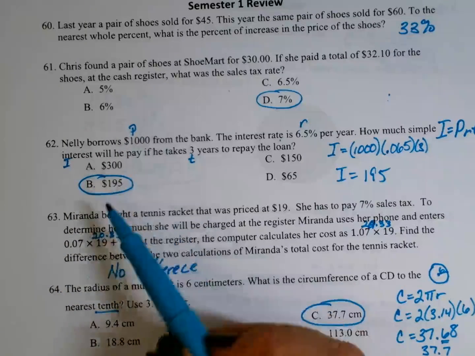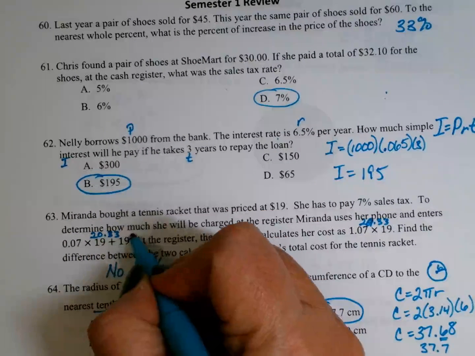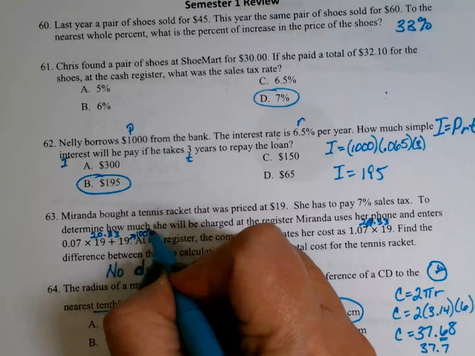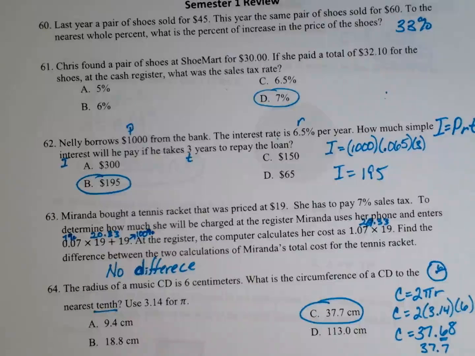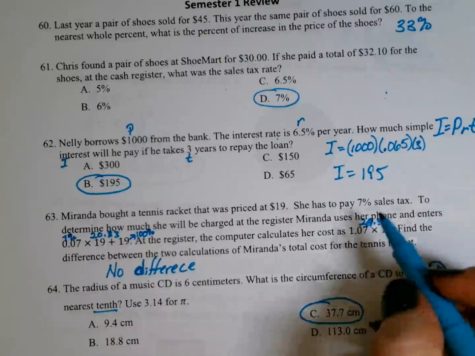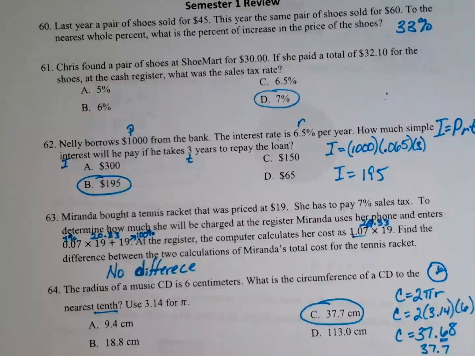The reason is this right here, this is 100% of the price. This is 7% of the price. So if you take 107% and write it as a decimal, you get 1.07. If you multiply that times 19, you're going to come up with $20.33. So there is no difference.